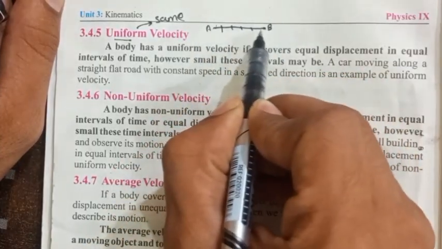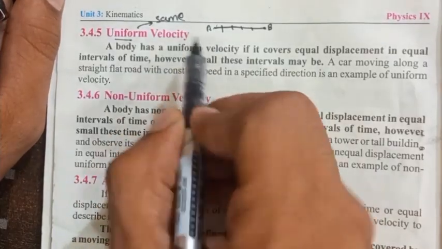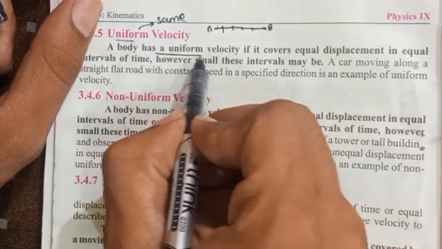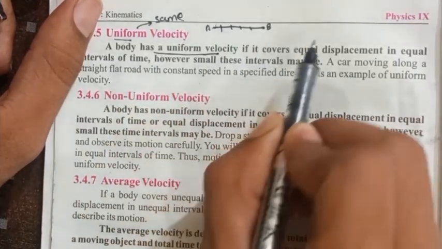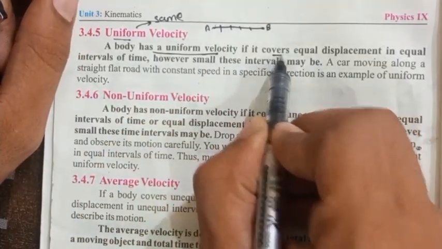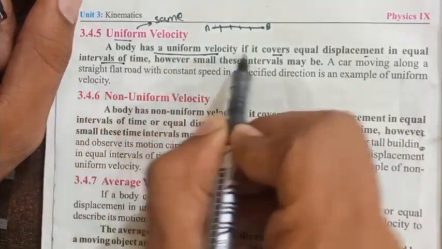It is at the same speed covering equal displacement in equal intervals of time. A body or an object has uniform velocity if it covers equal displacement in equal intervals of time.